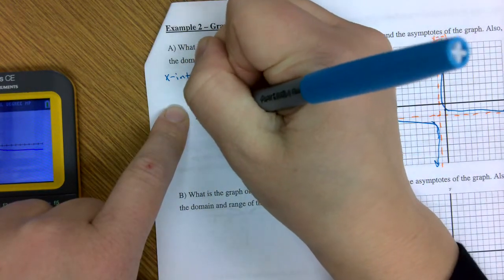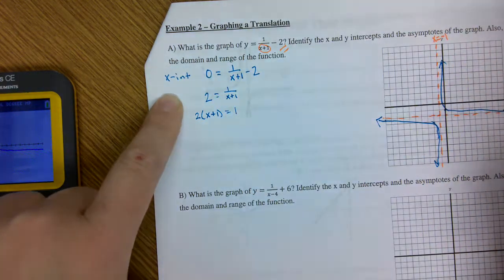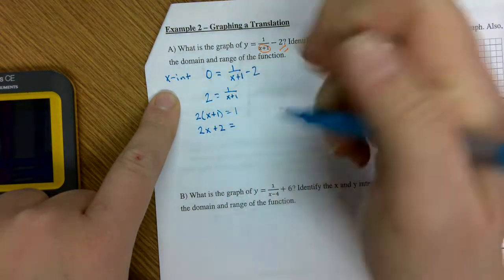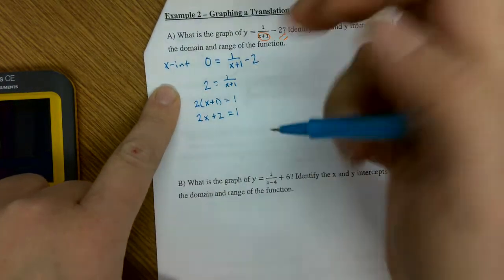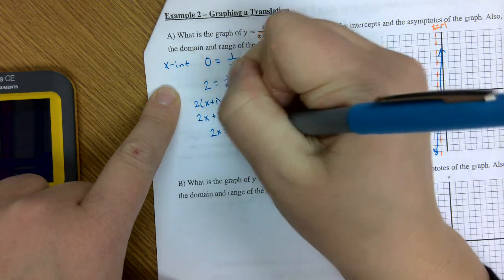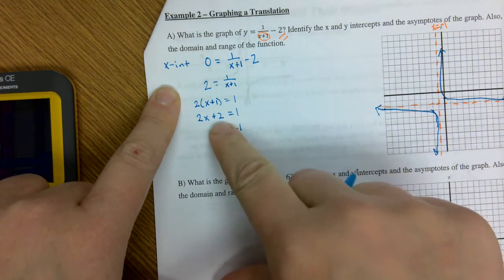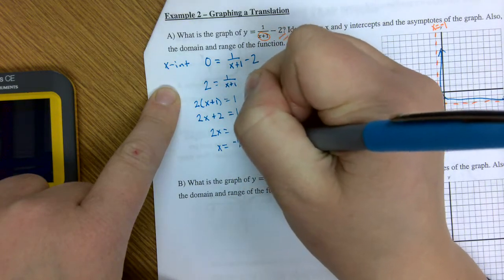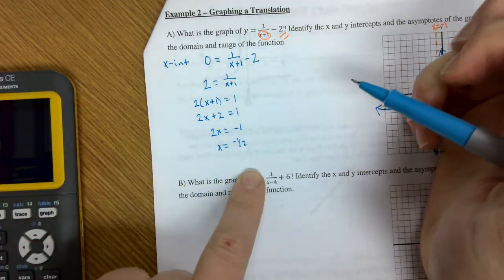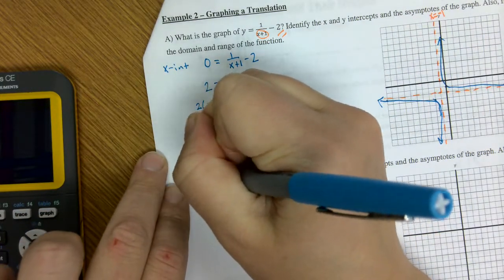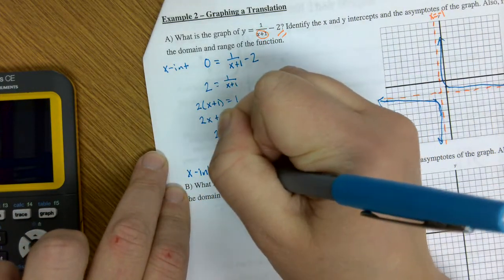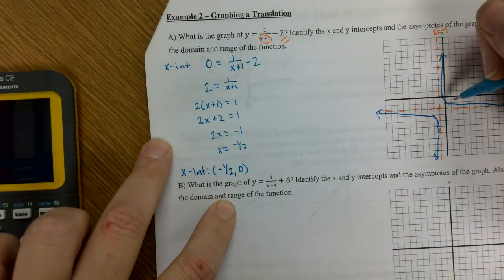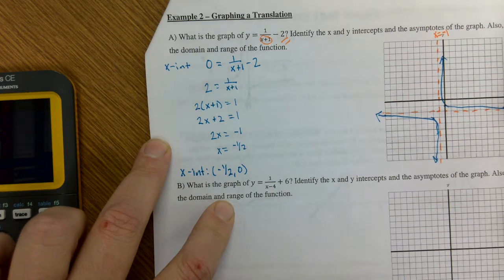So this becomes 2, x plus 1 is equal to 1. Personally, I'm going to distribute that in. I'm going to subtract the 2. The opposite of adding would be subtracting. So that becomes a negative 1. 1 take away 2 would give me a negative 1. And then I'm going to divide by 2, because this is multiplying, so the opposite of multiplying, dividing. So my x-intercept will be at x is negative 1/2, y is 0. So I could actually plot that too. x is negative 1/2. Oh, I kind of actually already have that. That's good.